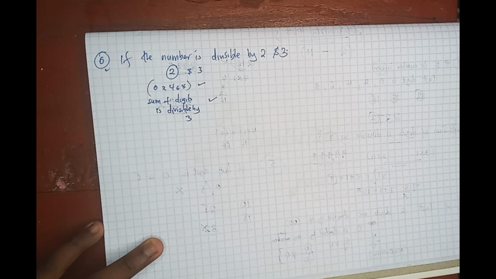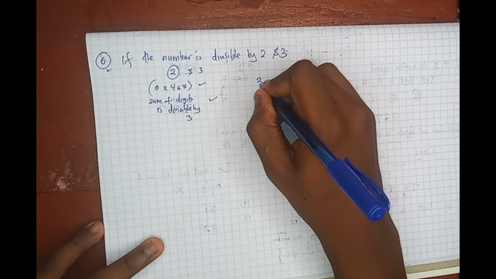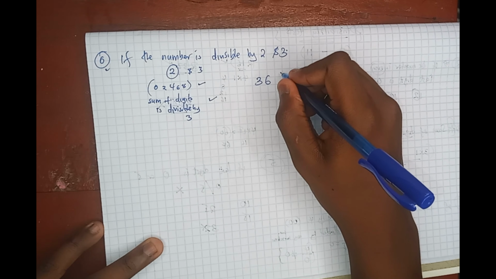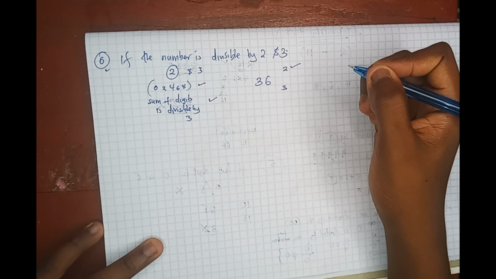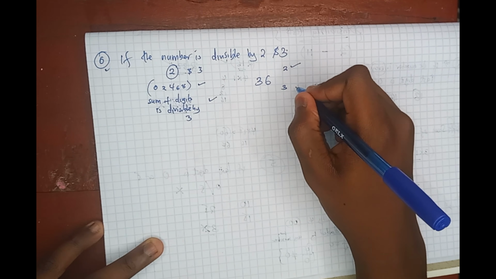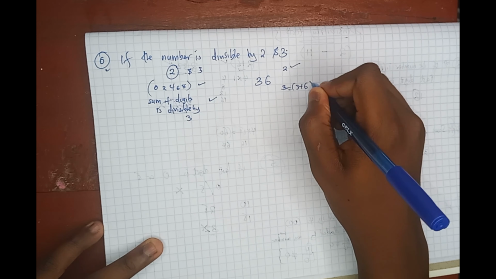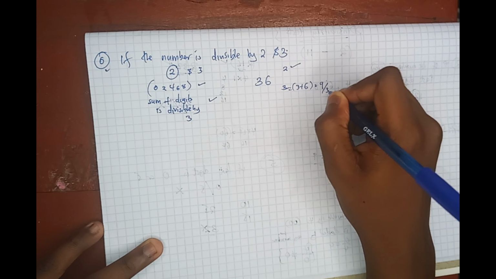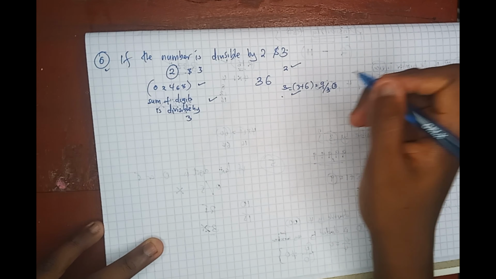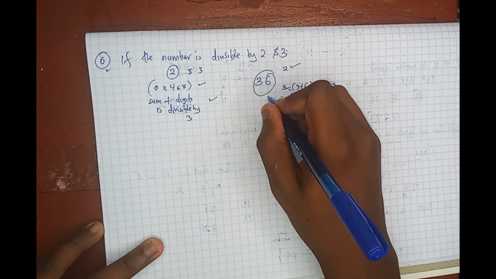So for example, a number like 36. It ends with 6, so for 2, you tick. Then you test for 3. The sum of digits is divisible by 3. So 3 plus 6 is equal to 9. 9 is divisible by 3. So this number is divisible by 6.